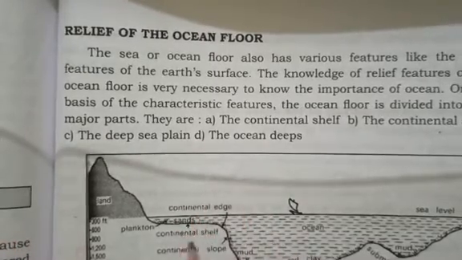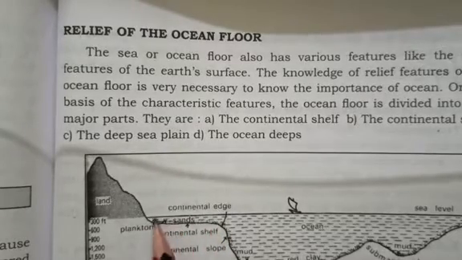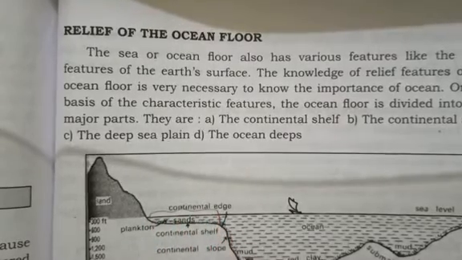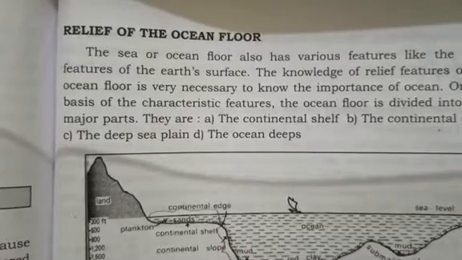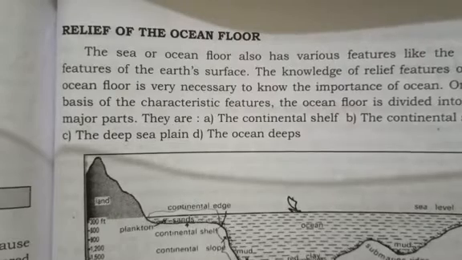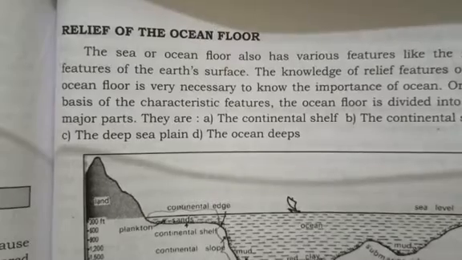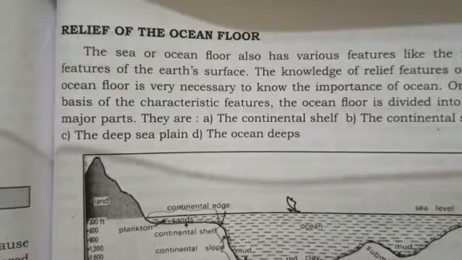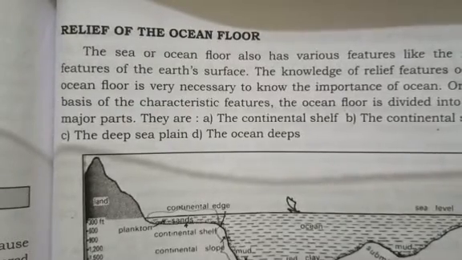The continental shelf, which is here. From here to here is the continental shelf. Then you have the continental slope. This is the continental slope. Then you have the deep sea plain. This is the deep sea plain. And then you have the ocean deep, which is the deepest point in the ocean.